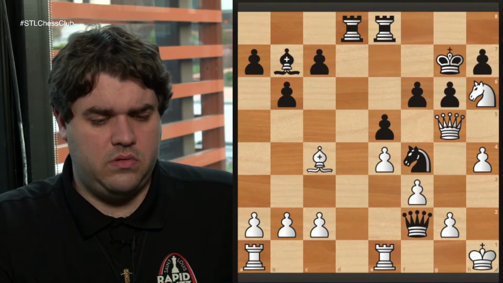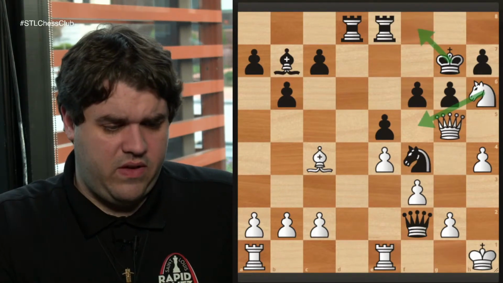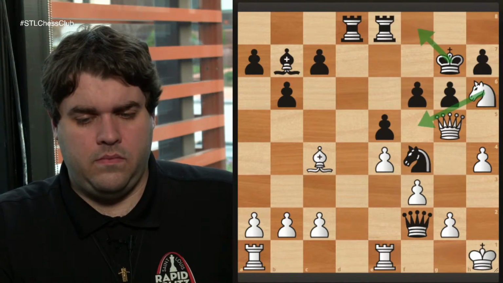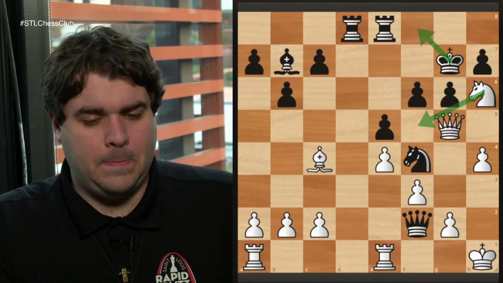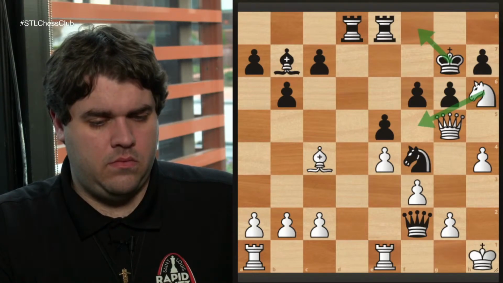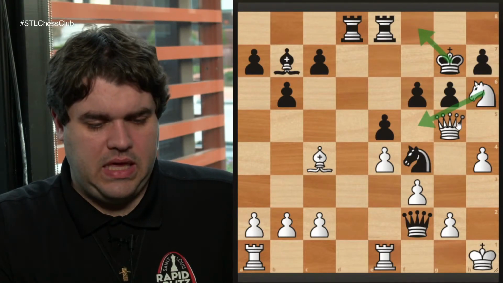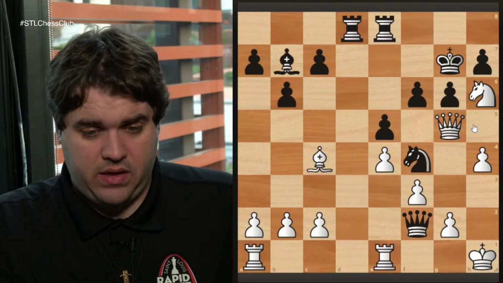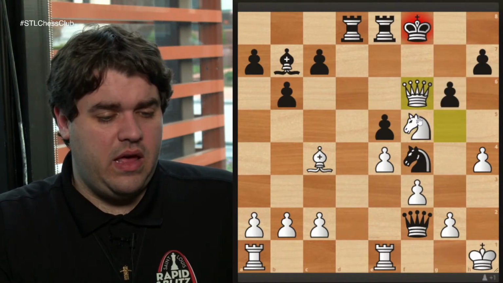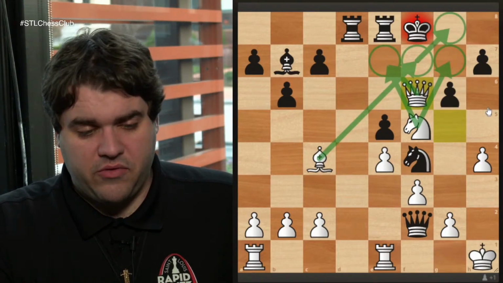Let me make sure. Knight f5, let's say they go to f8. How can we continue? Yes, and that is checkmate. Because if you go to f8, queen takes pawn, my knight covers these two squares, as does the bishop, as does the queen. Bishop covers g8, and there's nowhere to go.